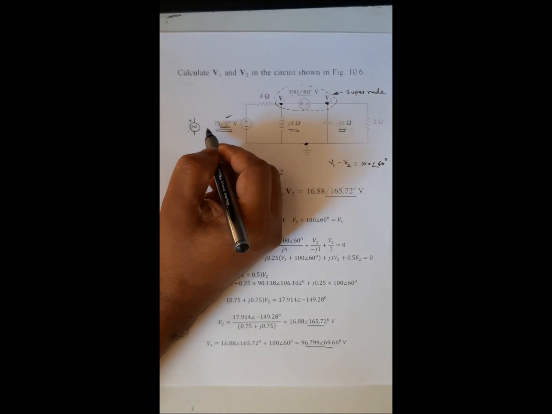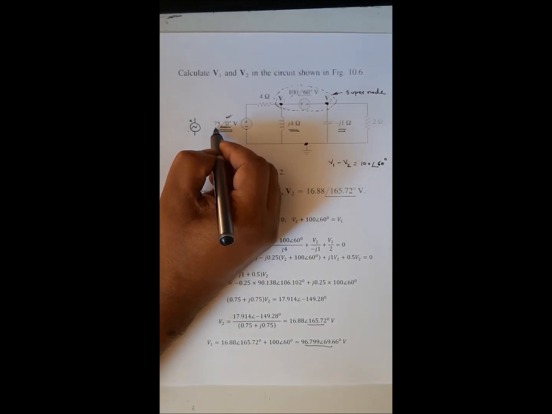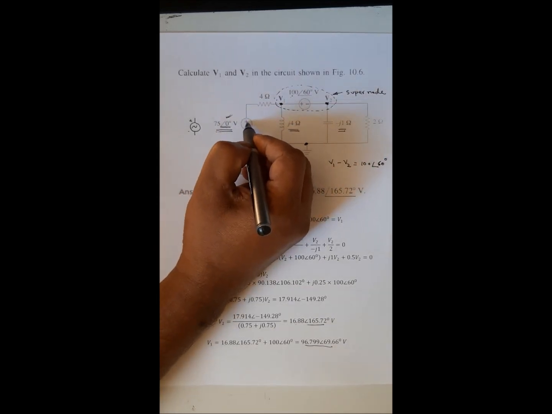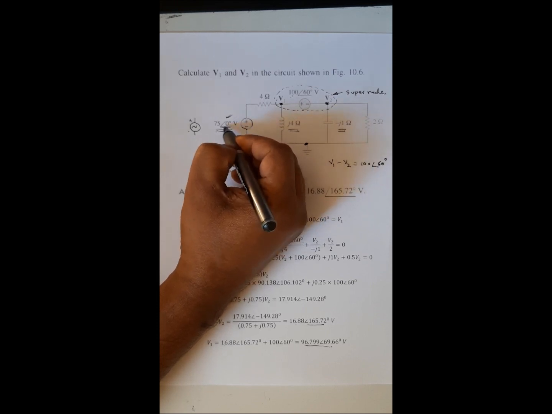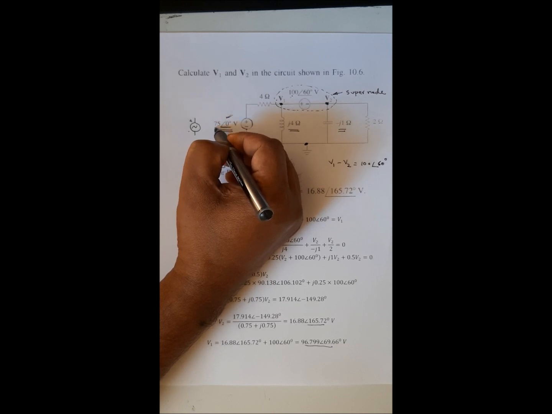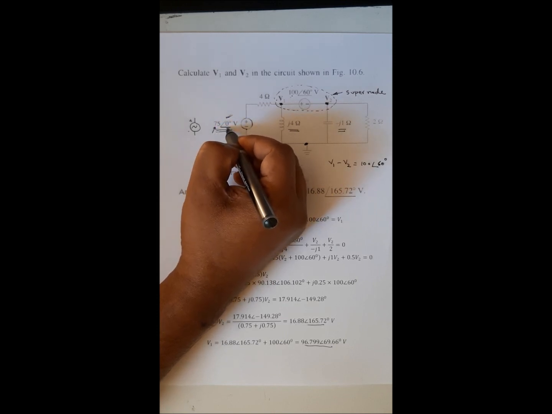Now you also see here the values are given in the frequency domain, so we don't need to convert from the time domain to the frequency domain because right away we have the frequency domain numbers. You see the symbol of the voltage source as a positive, negative. This is the very same symbol as for DC circuits, but the only difference is the magnitude. You see the value here, the amplitude magnitude is 75 with a phase angle.